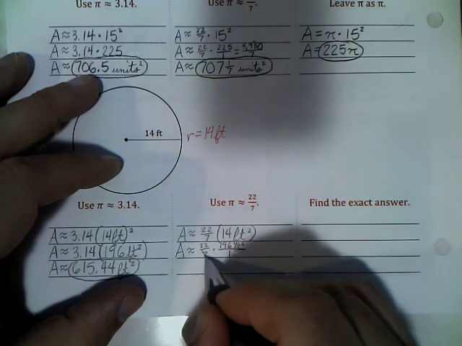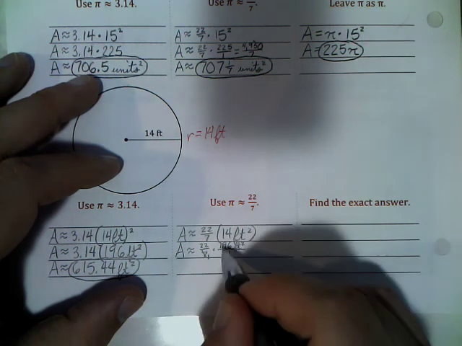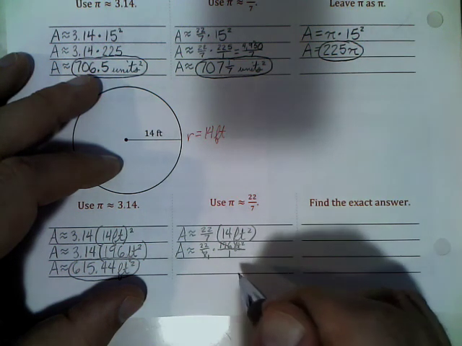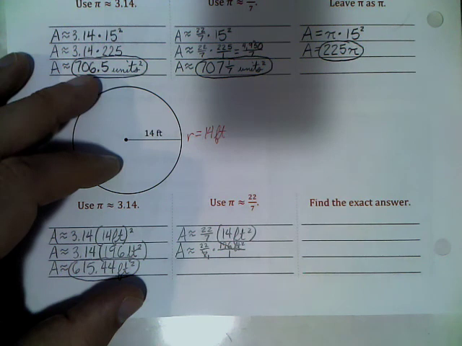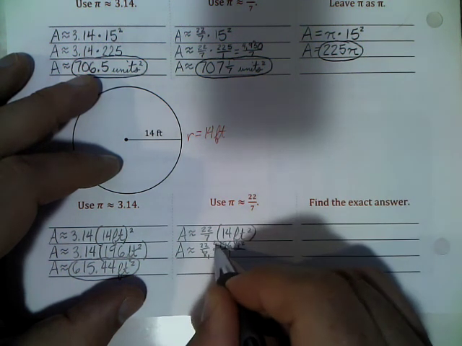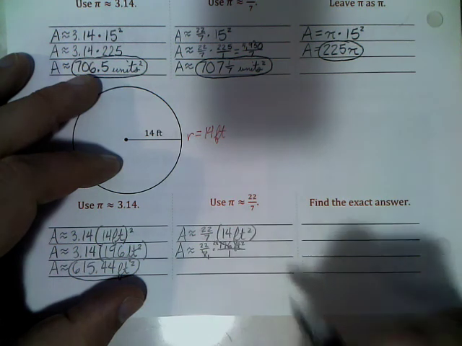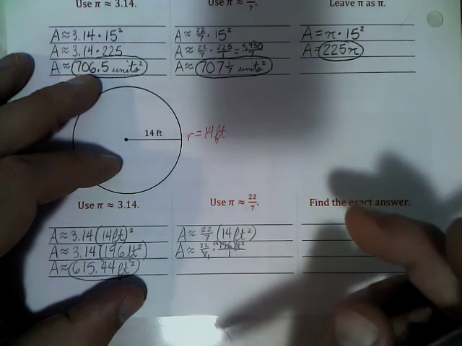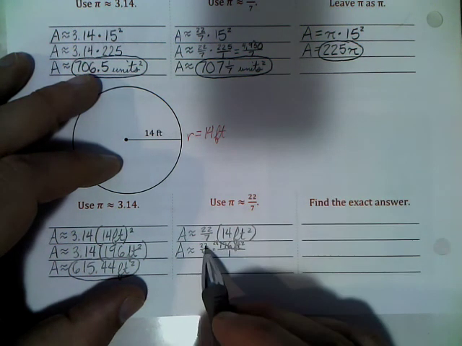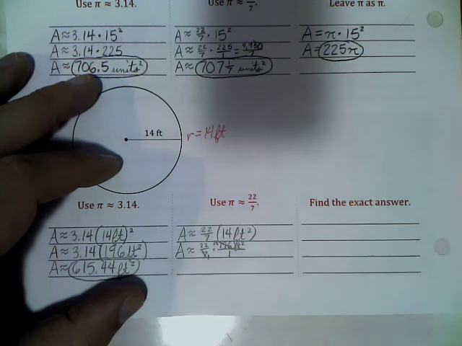So if we reduce this before multiplying, 7 will go into itself once, and then 7 will go into this 28 times. So that's a 28. So now it's really just 22 times 28.